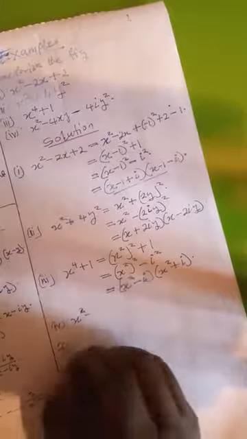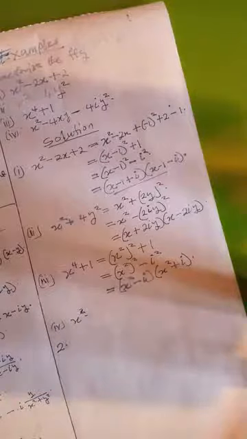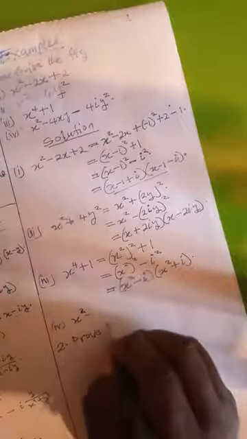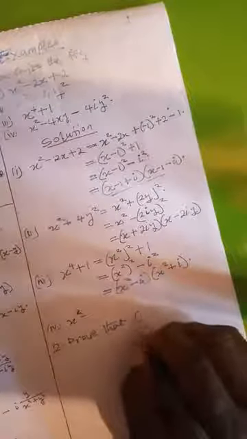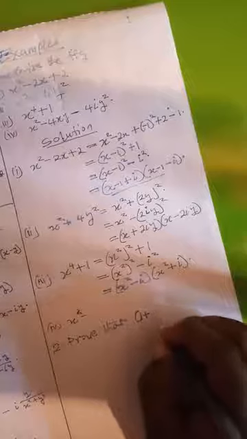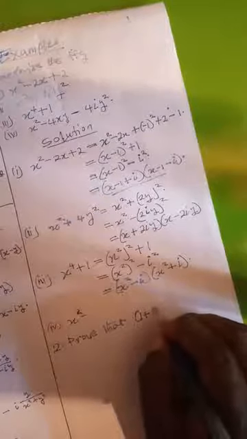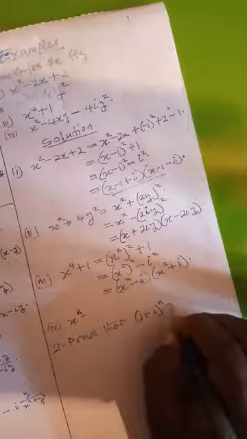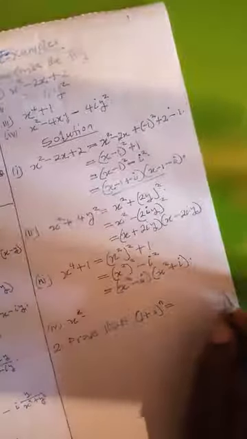Question number 2. Prove that 1 plus i raised to power n is equal to a plus bi.